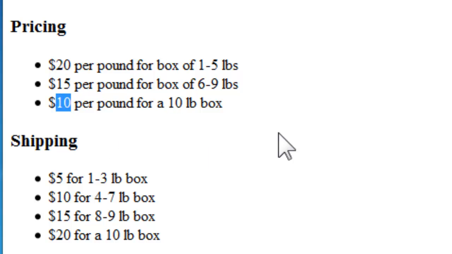Alright, so the cost of the box is based on the pounds. So let's say that it was a 5-pound box. It would be 5 times 20. So once we determine whether we are going to charge them $20 a pound, $15 a pound, or $10 a pound, that's the first thing we want to do. Find out the cost per pound based on the number of pounds.